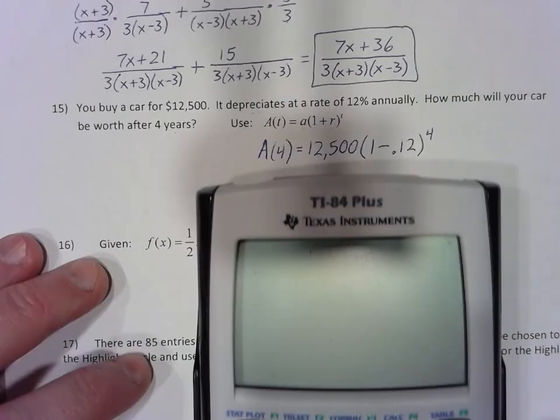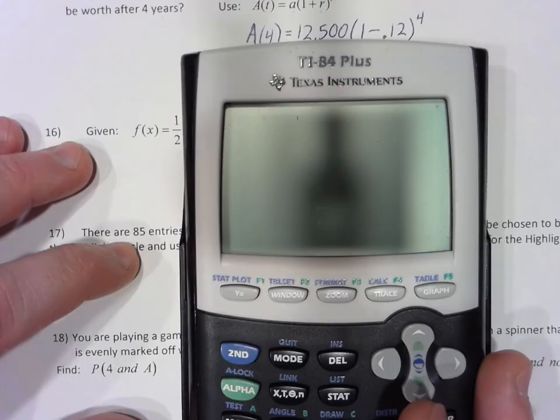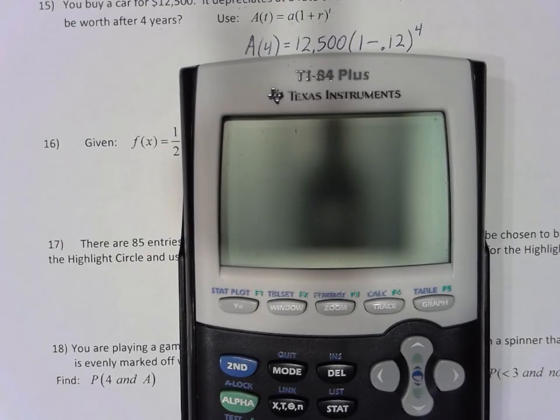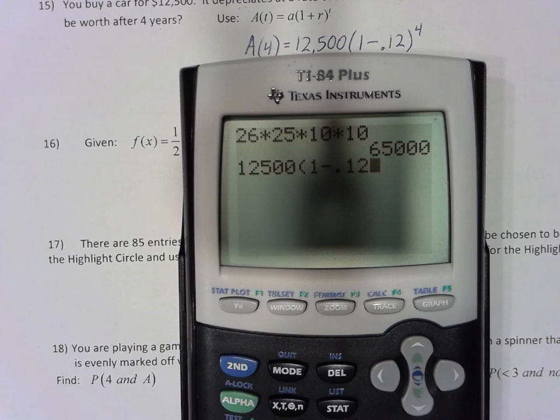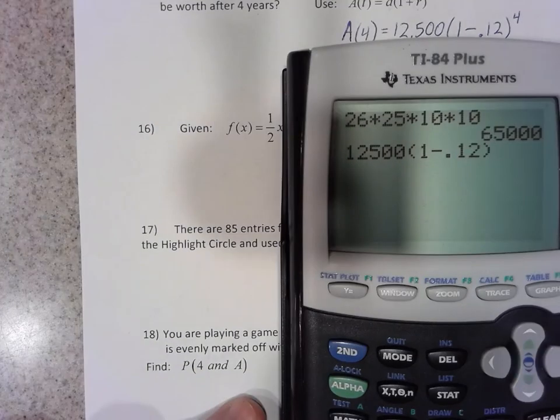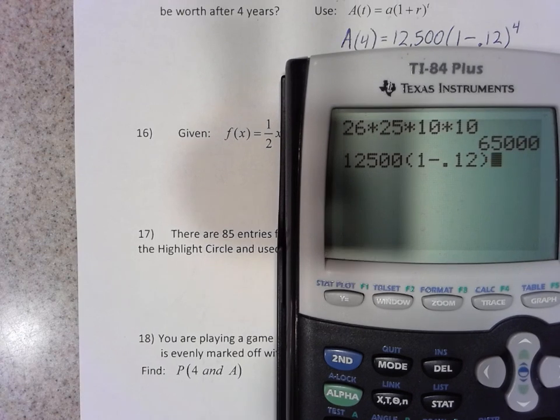So we take out the calculator. And we want to type in 12,500 times 1 minus 0.12. And then this is to the 4th power. So right above the division sign is the caret to make it to the 4th power.